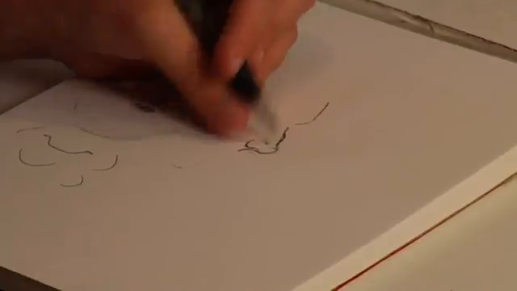We'll put a bump in this one too. Have fun with it. And that is how you draw at least one type of nose.